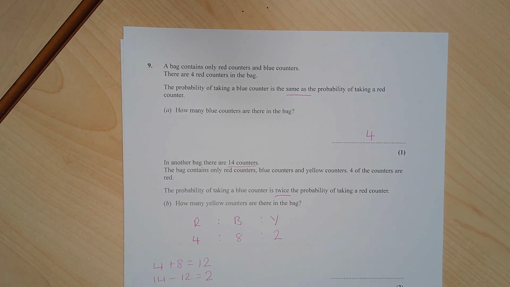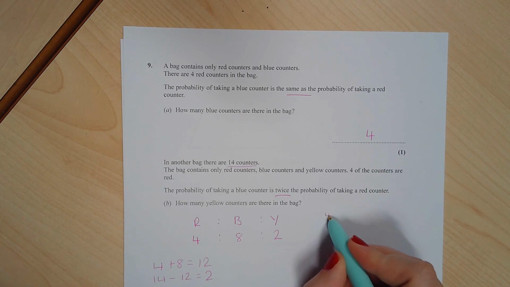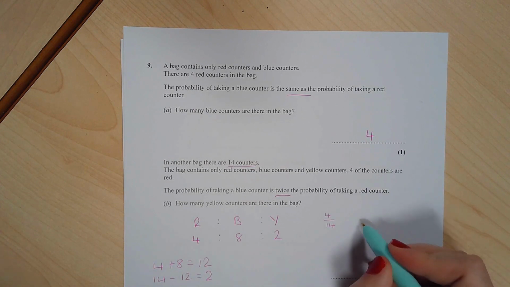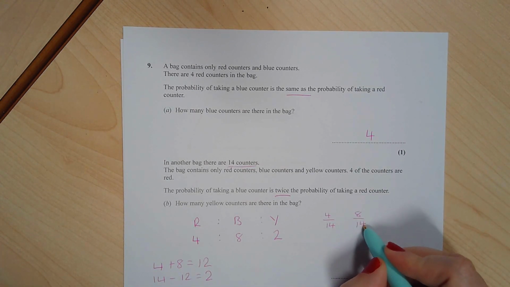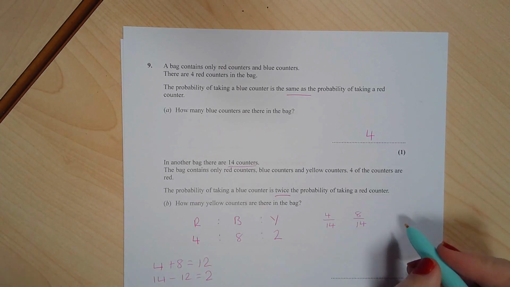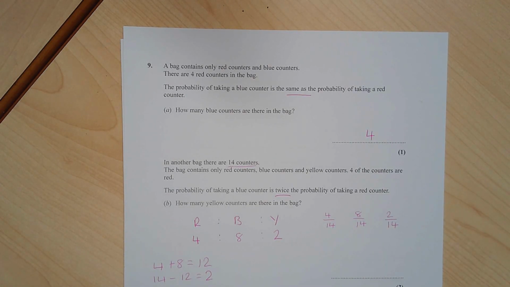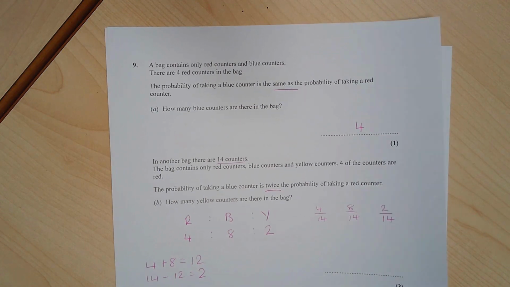Okay, I did it as ratios, but you could also do it as fractions. 4 over 14 is your red. That means that must be 8 over 14, which is your blue, so that leaves you 2 over 14 left. Okay, but either way, nice 3 marks again.